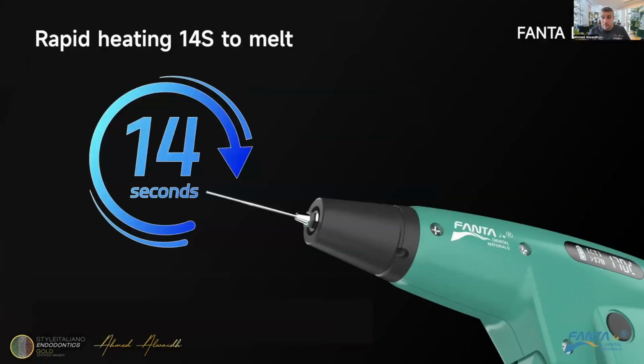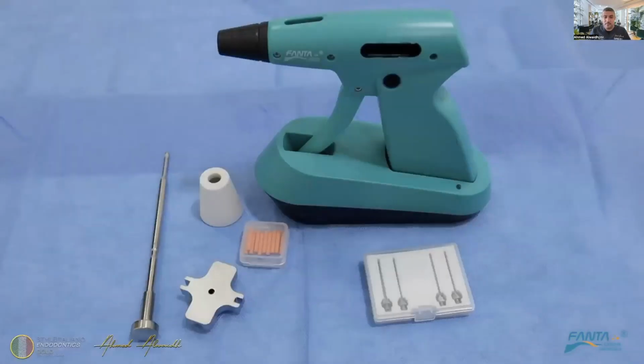And the good thing, which is very important, it can be heated to full degree in only 14 seconds. And this is the difference between the brands. Again, there are many brands, but some of them can reach the high temperature in 30 seconds, which is too long if you want to obturate. But this one, 14 seconds, which is considerably fast.